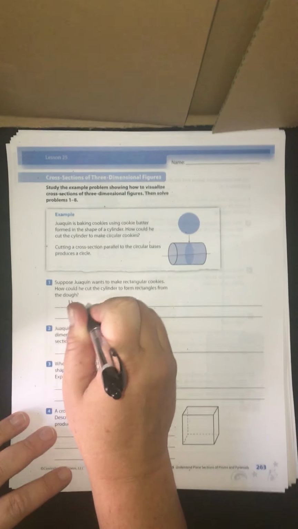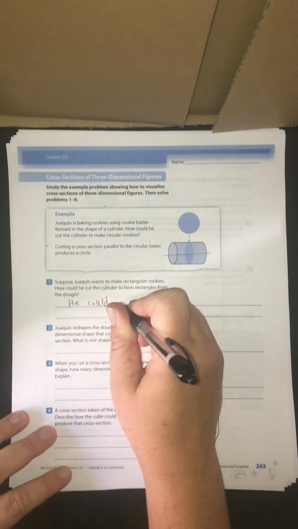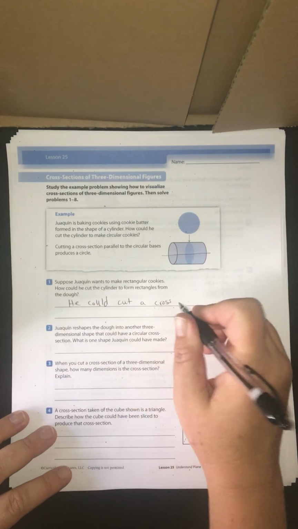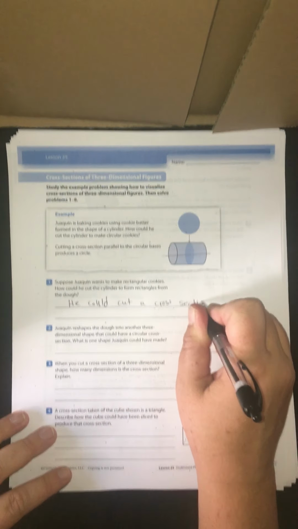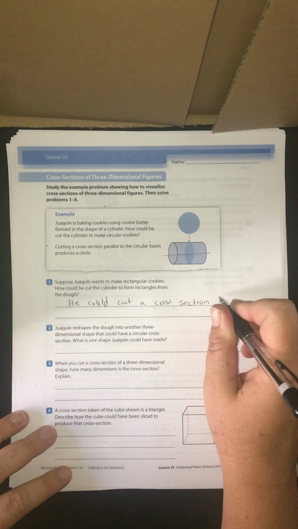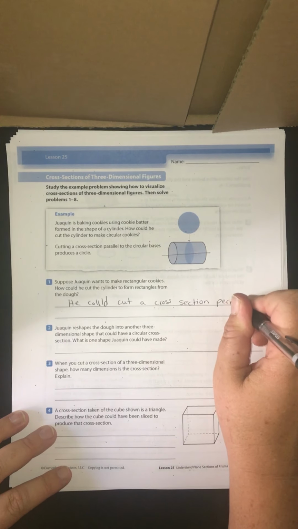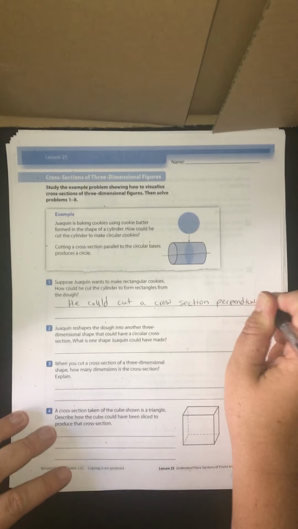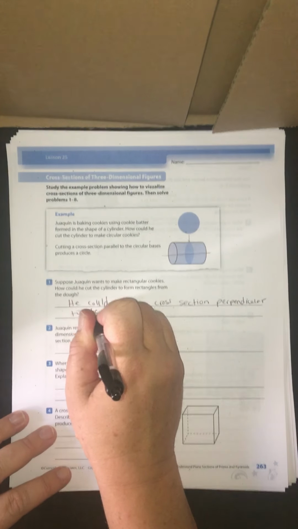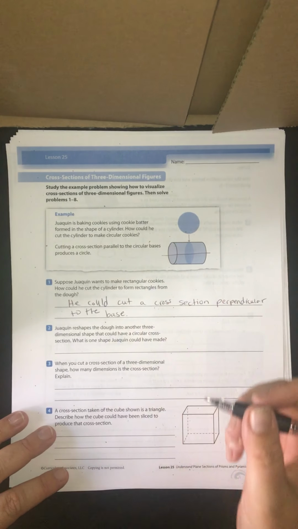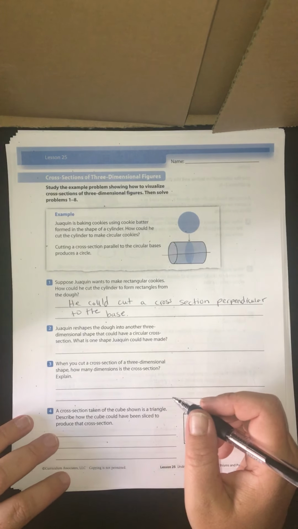Let's say he could cut a cross section that's perpendicular, because this is the one that's parallel, perpendicular to the base, because that's the base right here. Okay, so that's how I would describe that.